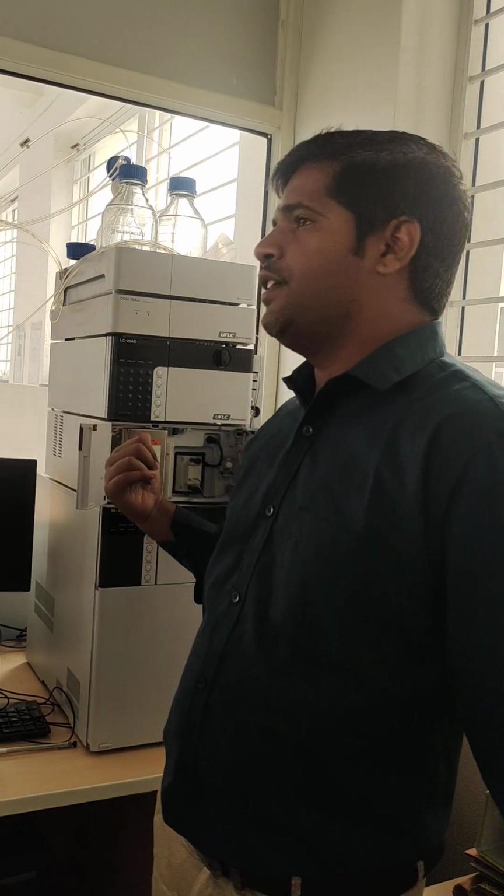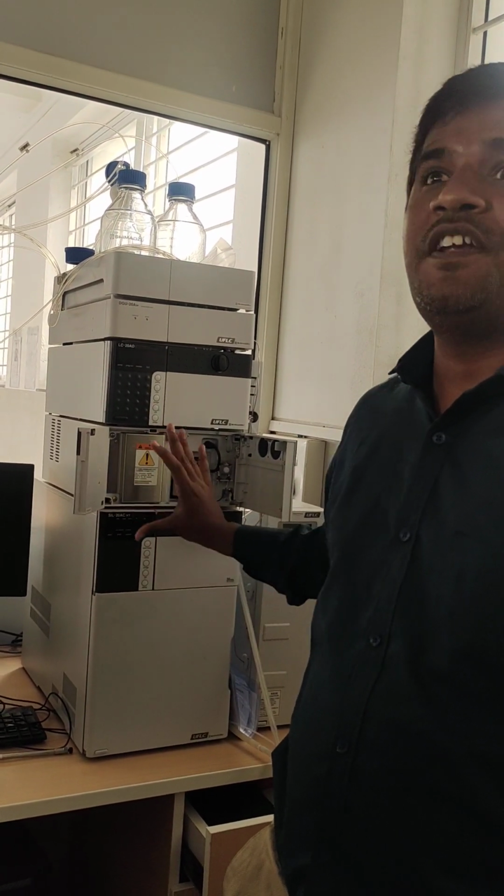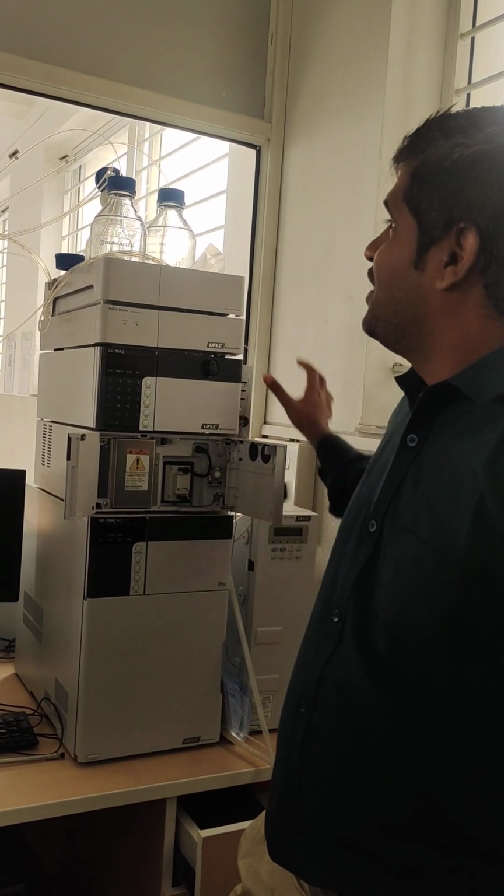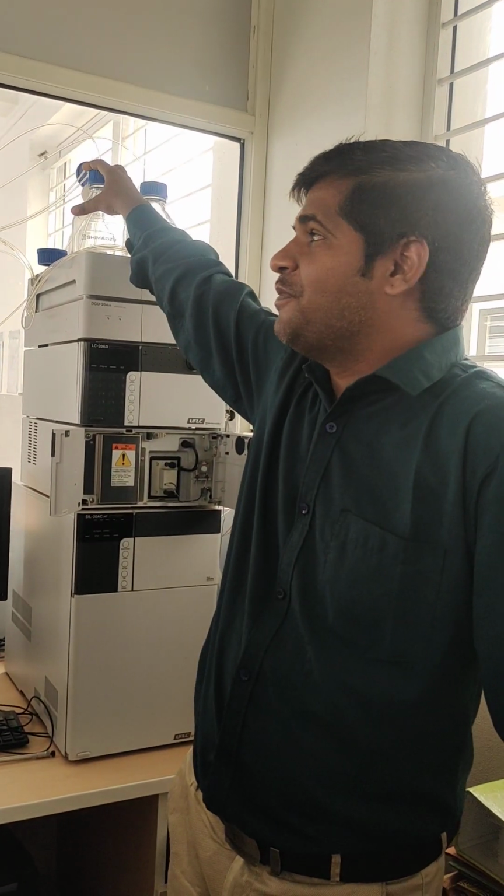So this is the PDA detector. It is a very advanced technique with us: PDA detector, sample cooler technique, column oven temperature, isn't it? Then there are 4 ports available at the mobile phase reservoir: A, B, C, D ports. We can use 4 types of mobile phase, 4 types of solvent, here.